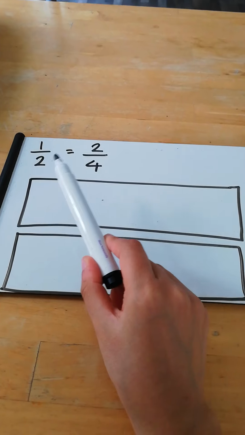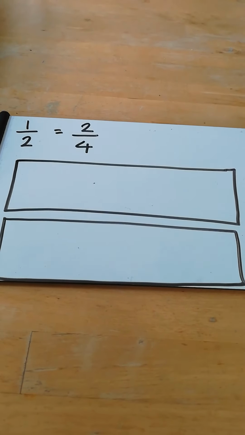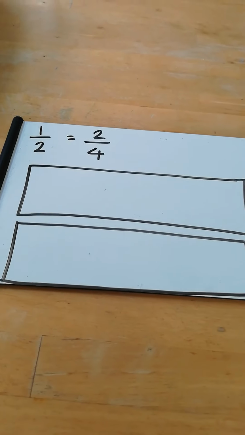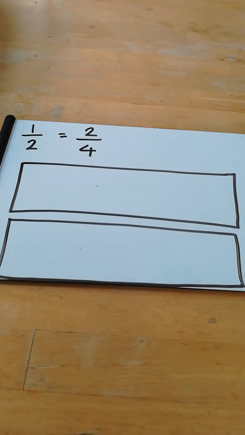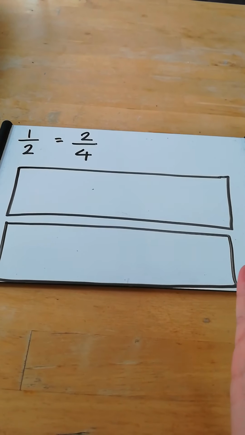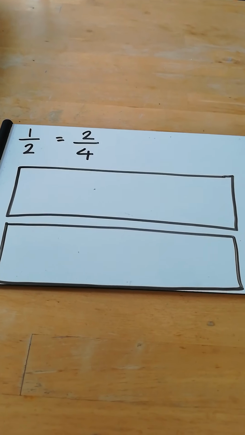So 1/2 is the same as 2/4. That sounds a bit strange though, doesn't it? Because they don't look the same, do they? You'd think 1/2 equals 1/2. But actually, all that it's saying is you split it up into different amounts, but the amounts that are coloured in come up to the same level.